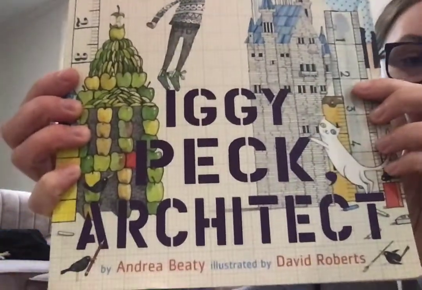Iggy Peck, Architect. I love that story. So let's go back and we'll talk a little bit about the elements of a story. First, let's talk about the characters. You can talk about it at home with anyone who's watching the video with you. You can pause it during the story to think about it a little bit.